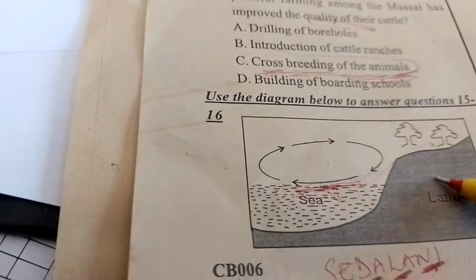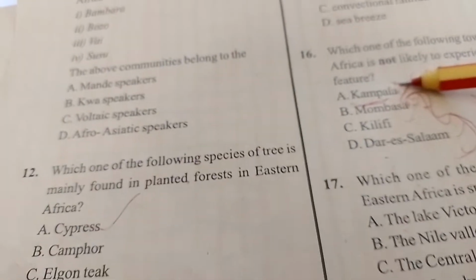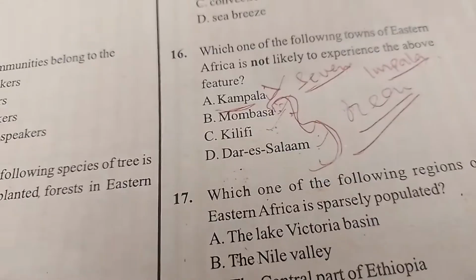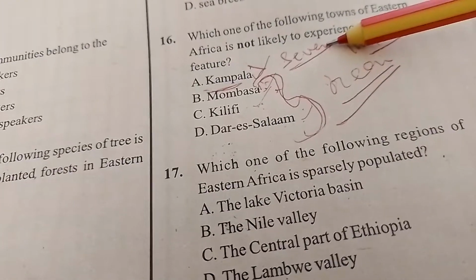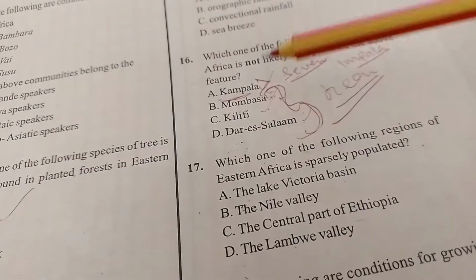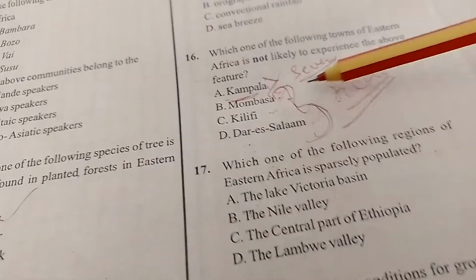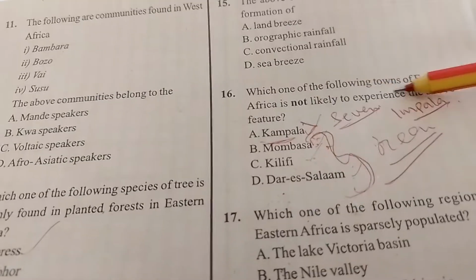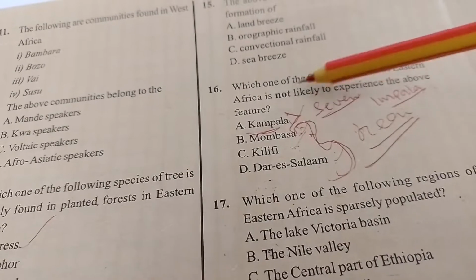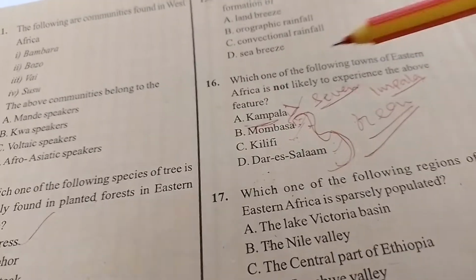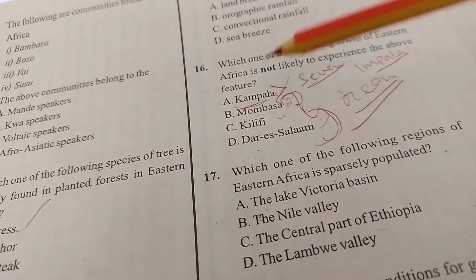So this region is near large water bodies, and Kampala is a highland because it was constructed on the 7 hills known as the Impala Hills. So Mombasa, Kilifi, Dar es Salaam. Yes, the question was, which one of the four towns of East Africa is not likely to experience the above feature? It is Kampala in Uganda.